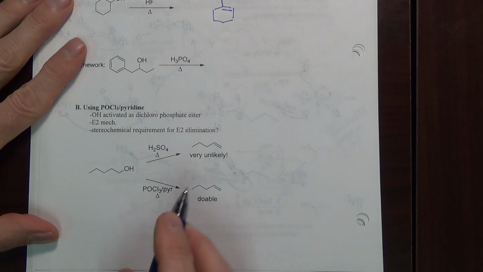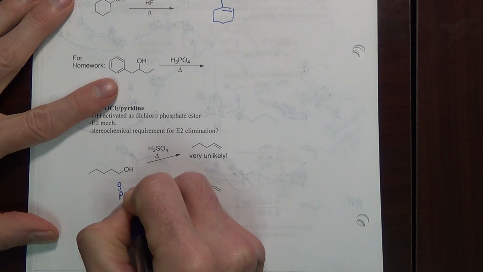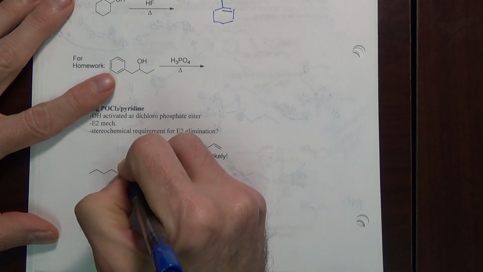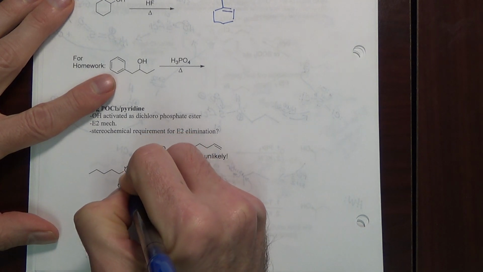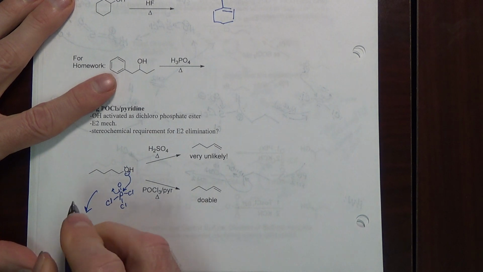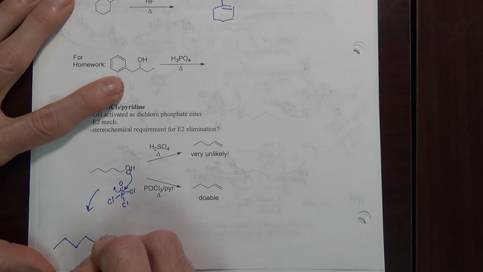Instead, now this is POCl3. It's similar to thionyl chloride. And again, the alcohol attacks the phosphorus, electrons up. Boom, boom, boom, boom, boom.